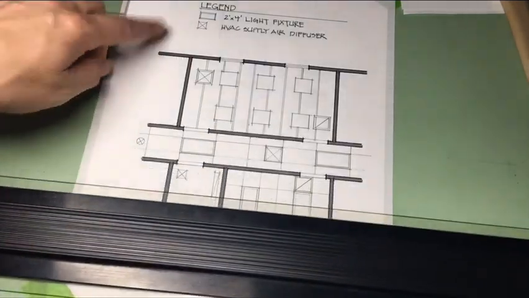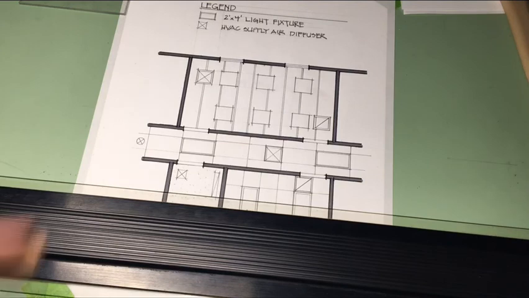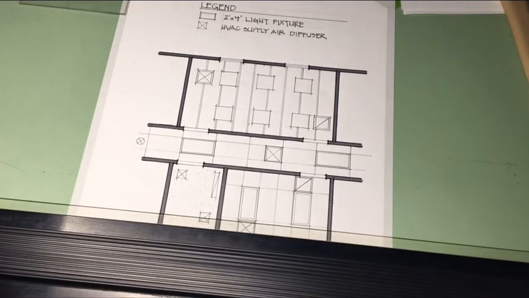Okay, and you could go down and I could add the exit sign and the others, just however, you know, you'd add each one of those and kind of create your legend as you go along.